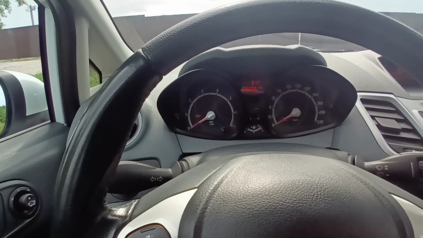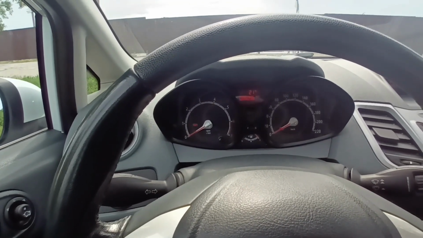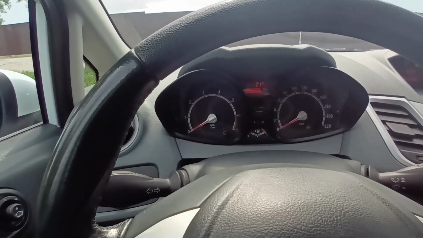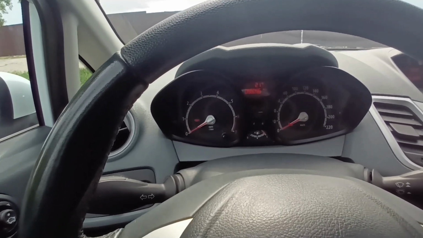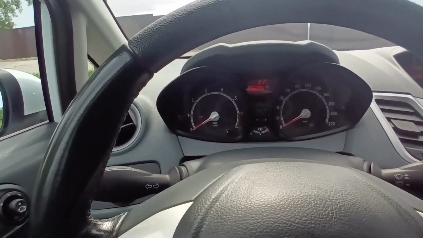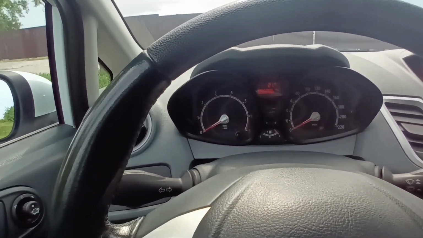Hello guys, Karurak here with you, and today I want to show you how to use the trip computer in a Ford Fiesta. Although it's pretty easy, maybe someone will find this information helpful.